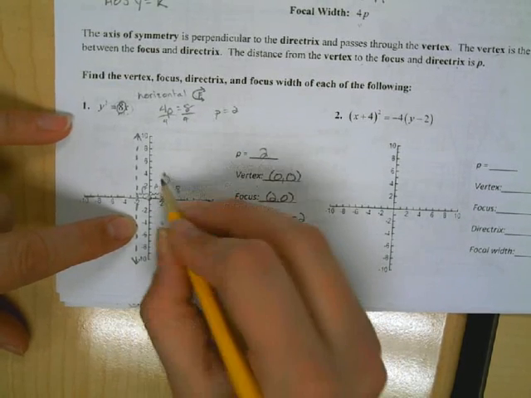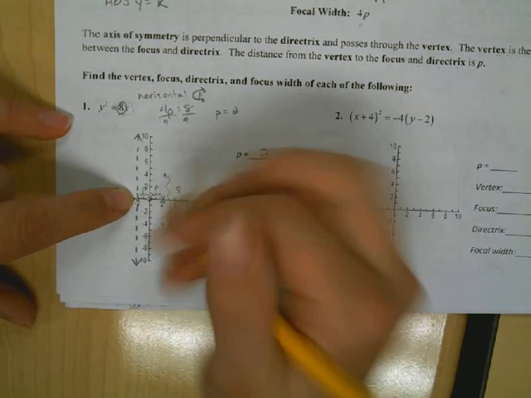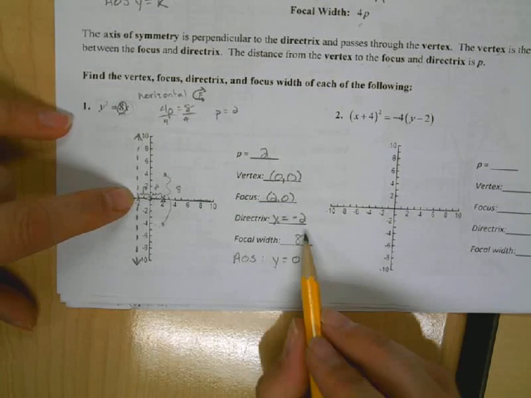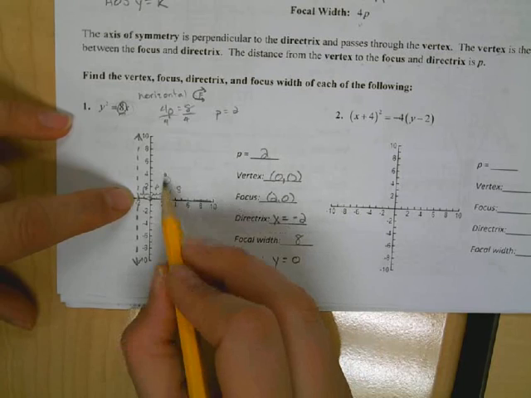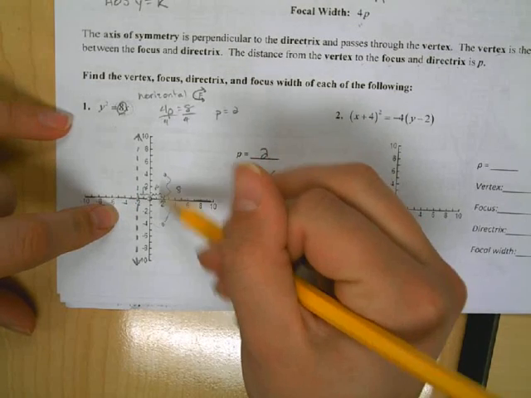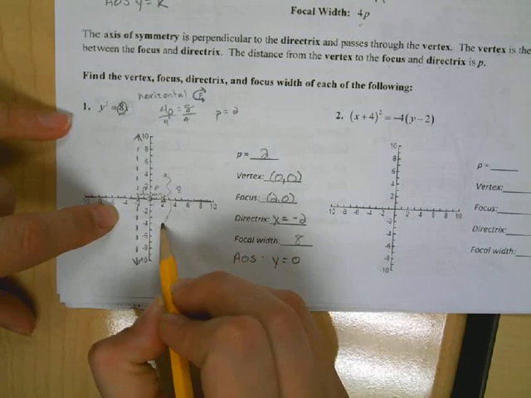And you don't have to do all these where I labeled P and 8 and all that stuff. I'm just trying to show you for your notes. So from here to here is 8. So you will always take your focal width and split it in half, so you know how far to go from the focus. The big thing is that in the end, your total width should be this number. So from here to here is 4, and then 4 more makes 8.